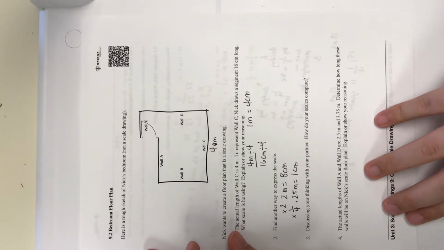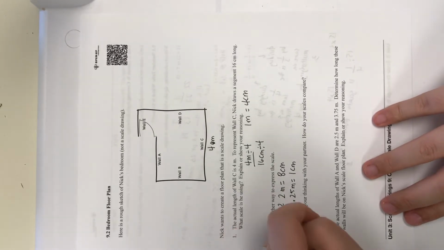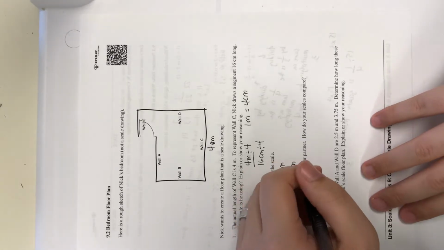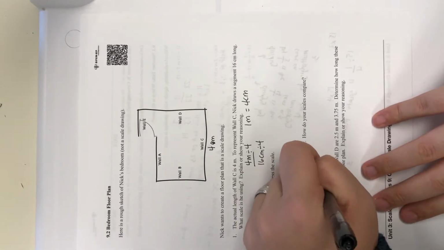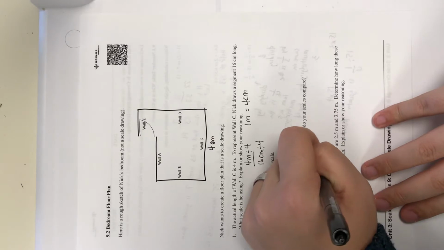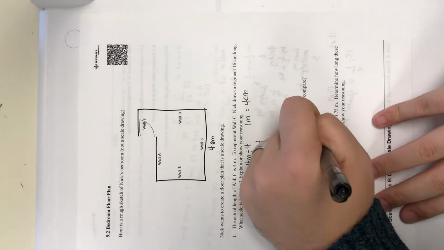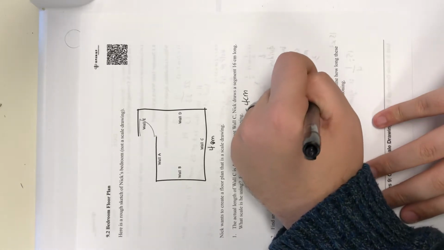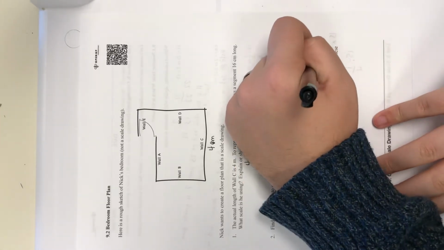Discuss your thinking with your partner. How do your scales compare? The scales are equivalent to each other, because they are equivalent ratios.